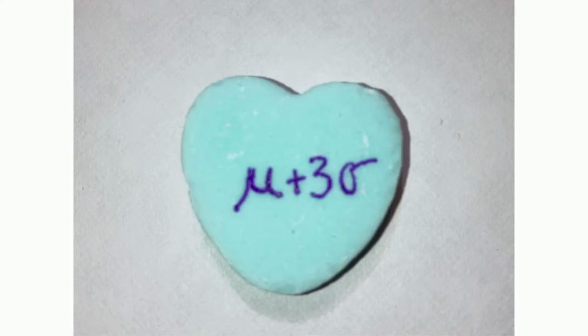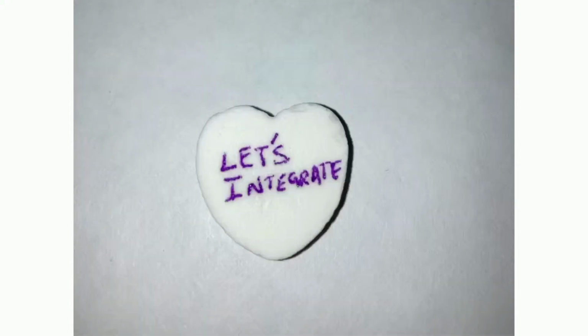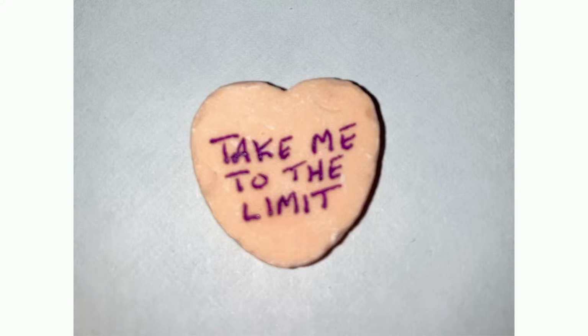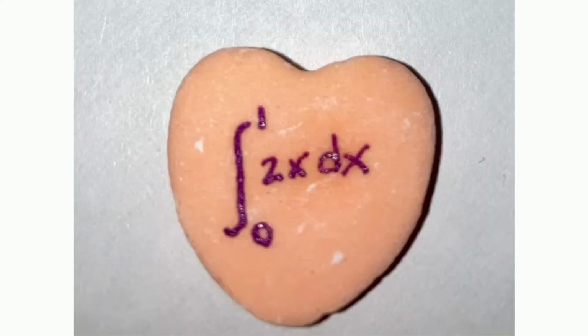"Mu plus 3 standard deviations." I guess that means you're 3 standard deviations beyond the mean. This seems a little suggestive. "Let's integrate. Take me to the limit," and then the integral from 0 to 1 of 2x dx, which you'll have to learn about later this semester.